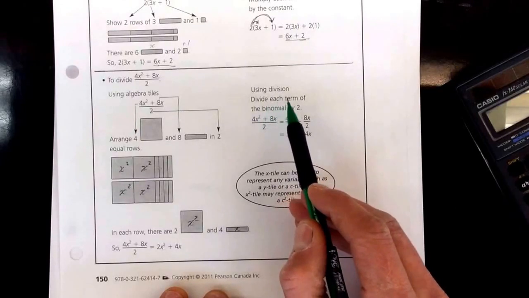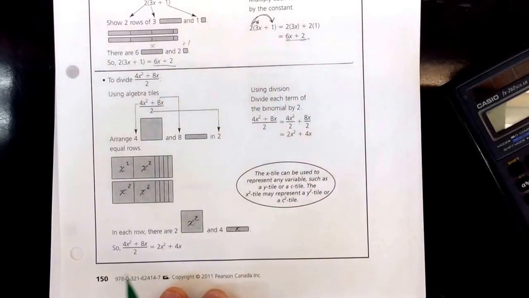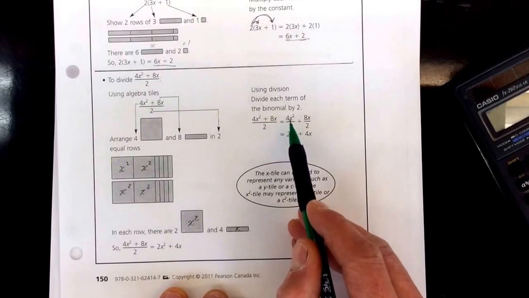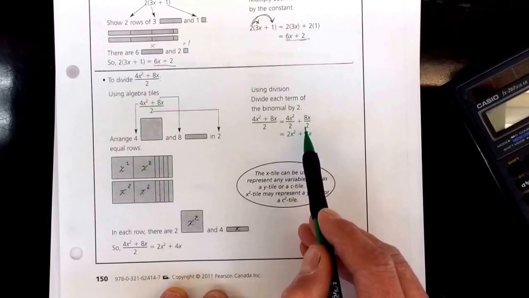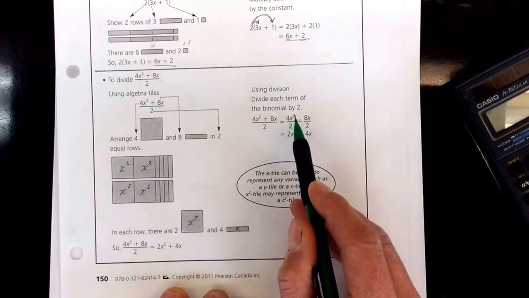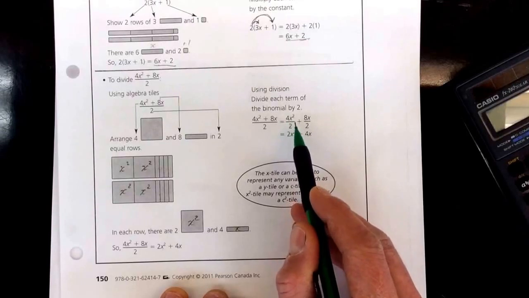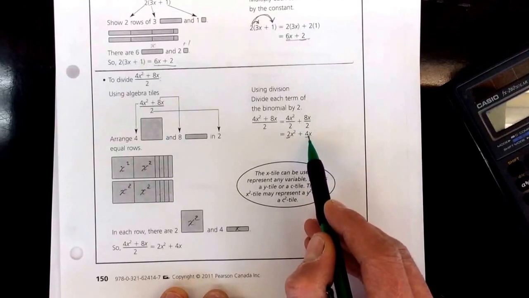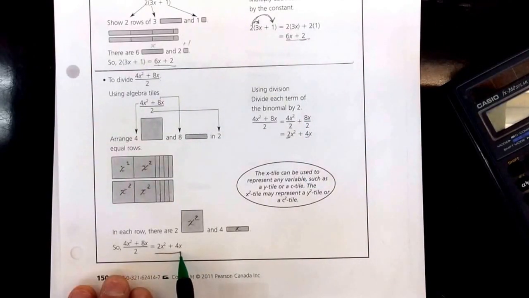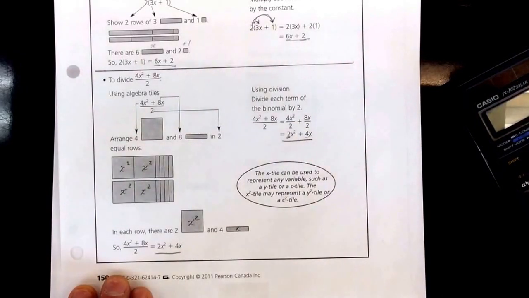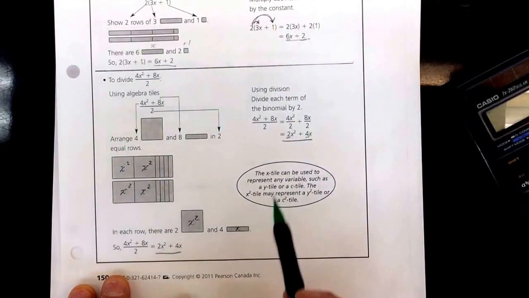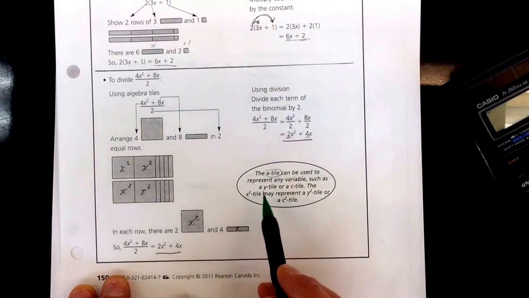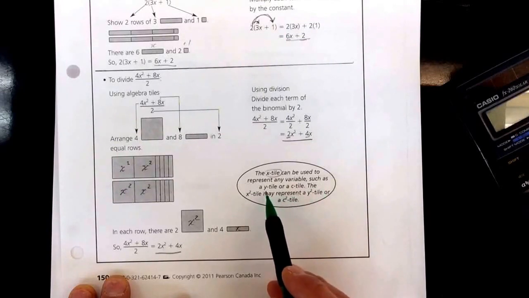Using division, we divide each term of the binomial by 2. So we could also say 4x squared plus 8x, all divided by 2, is like 4x squared divided by 2 plus 8x divided by 2. 4x squared divided by 2 is like 4 divided by 2 gives us 2, and 8 divided by 2 gives us 4. Either way, we get 2x squared plus 4x in both cases. Note, as I said, the x tile or x squared tile can represent any variable like y or c.